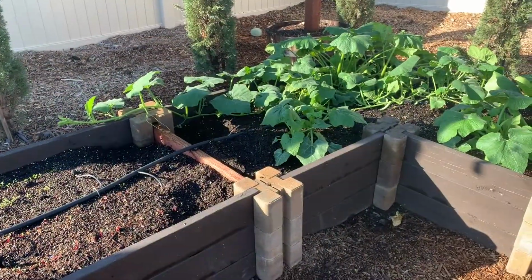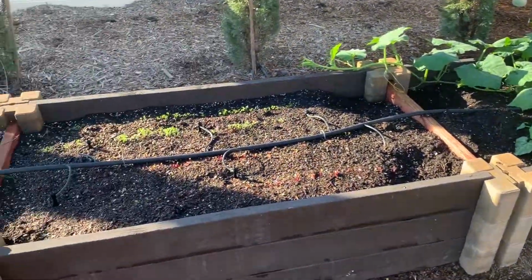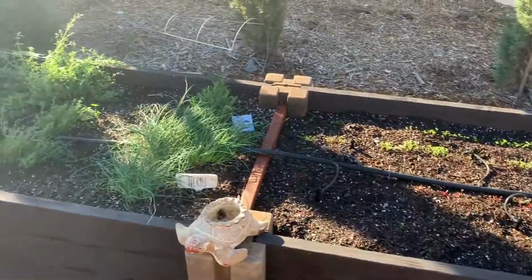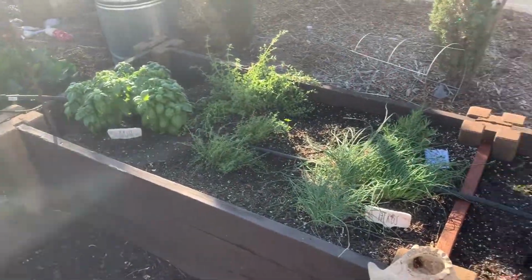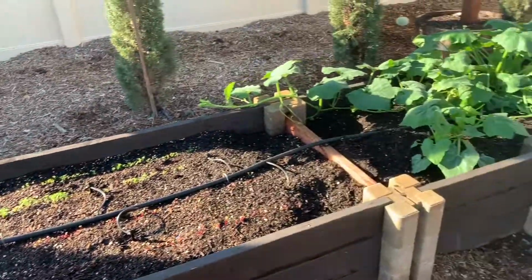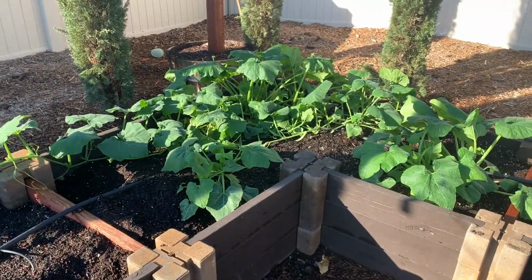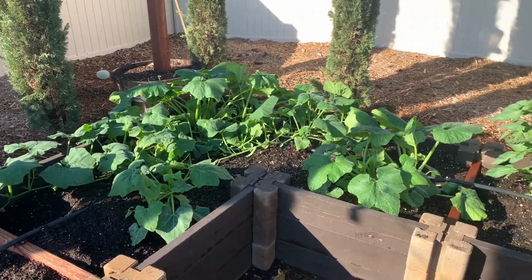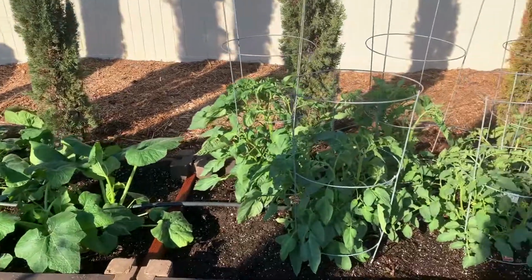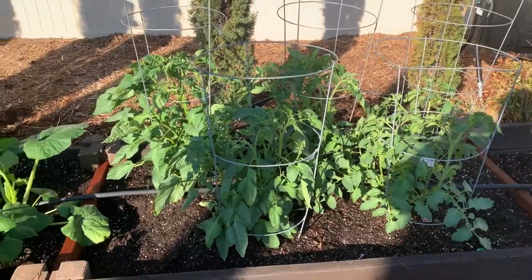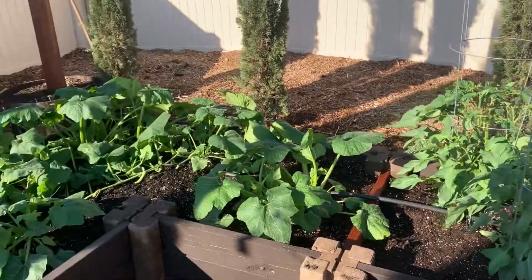All right, so here I am back at my garden. If you remember from our last video, we installed our drip irrigation system, and it's doing well. The squash have exploded since the last time I made a video. Tomatoes are quite a bit larger, and what I want to do right now is fertilize these plants.